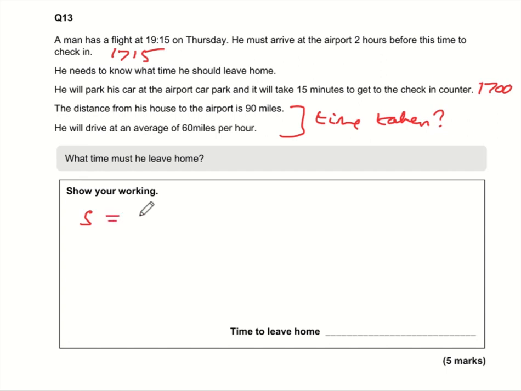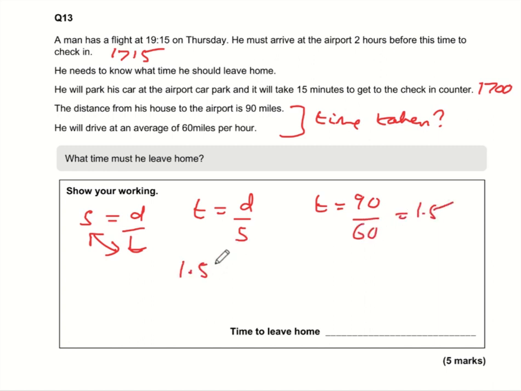Now, speed is distance divided by time. Whenever you've got an equation or a formula where something equals a fraction, remember that these two bits can be swapped. So time is the distance divided by speed. So the distance is 90, the speed is 60, and 90 divided by 60 is 1.5. So 1.5 means 1 hour and a half, or 1 hour 30 minutes.